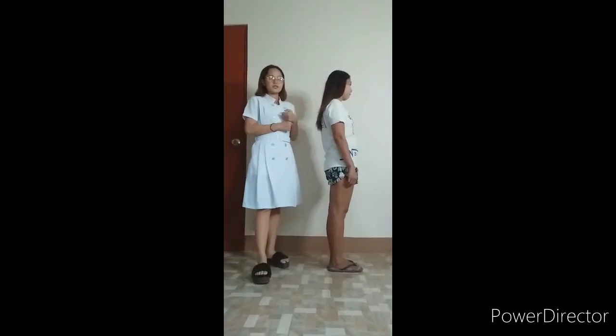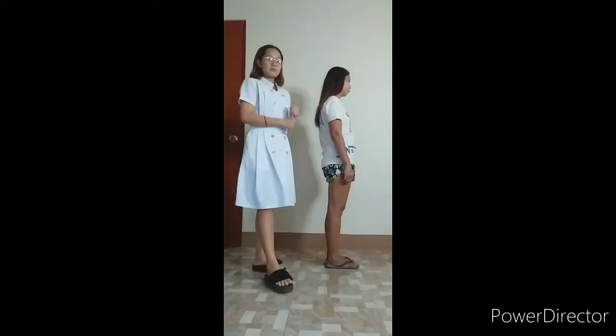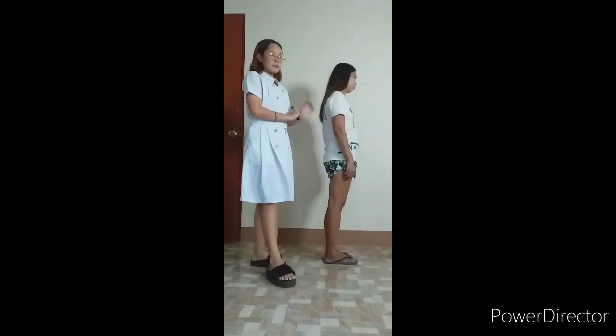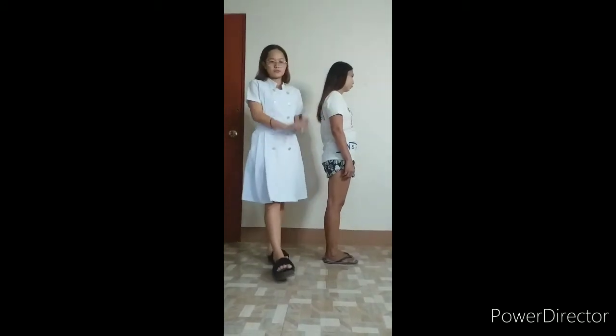In body positioning, we have the supination and pronation. Once we say supination, the patient is lying on his back. And when we say pronation, the patient or client is lying face down on the front. Next are the body parts and regions. We have the head, the trunk, the lower limb, and the upper limb.